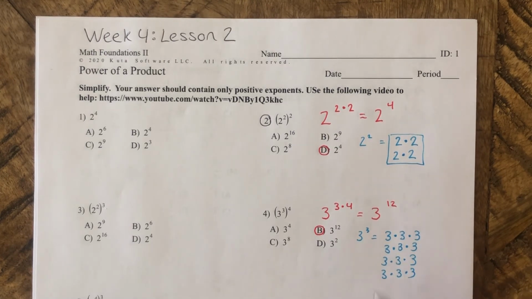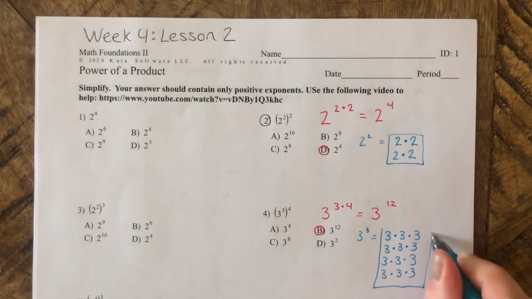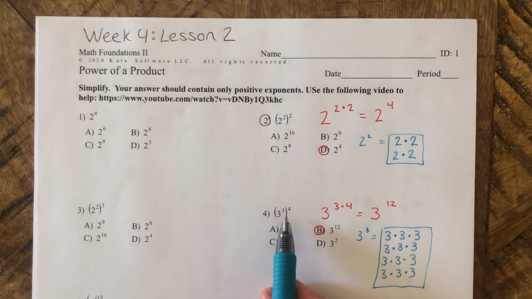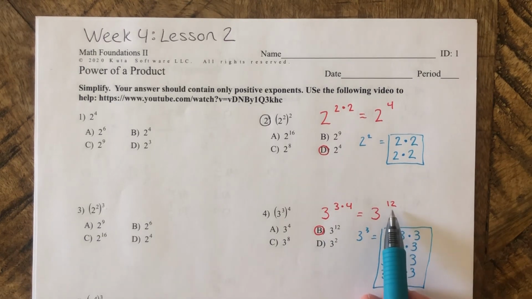So what we now have written here in this box is 3 cubed written out 4 times. And if we counted all of the 3's in this box, we would see that we get 12, 3 to the 12th power.